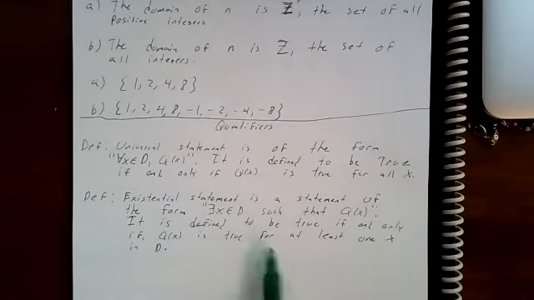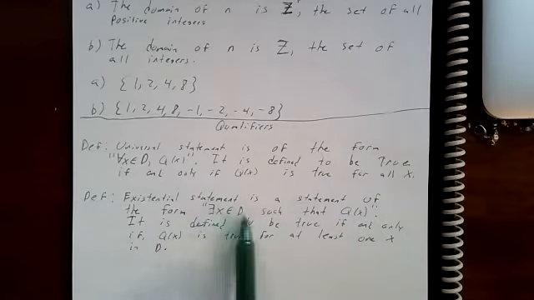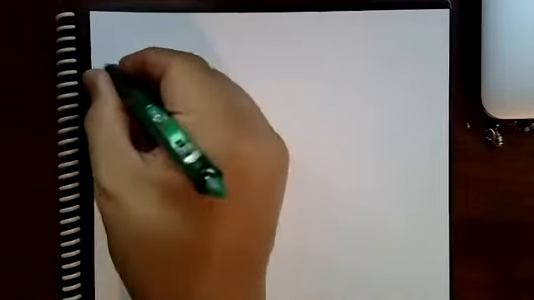So Q of x is true for at least one x in D. The only way this would be false would be if all of the x's do not fit the statement. The definitions in the book are a little longer, but I shortened them to save some time. Please look them over when you get a chance on pages 110 and 111. But let's get to the examples.